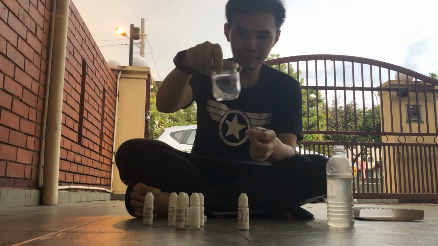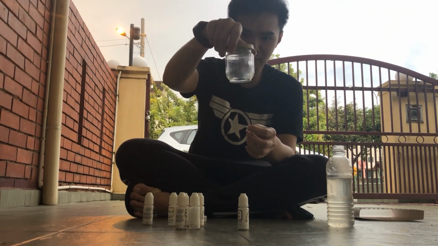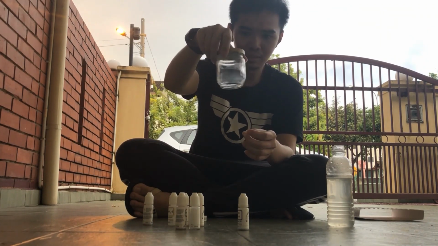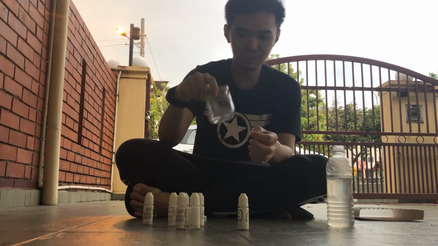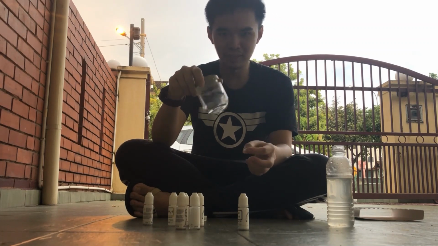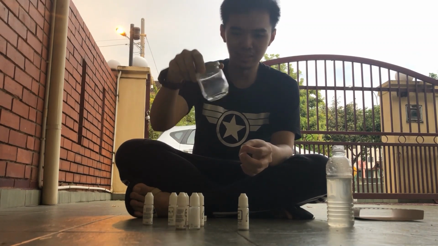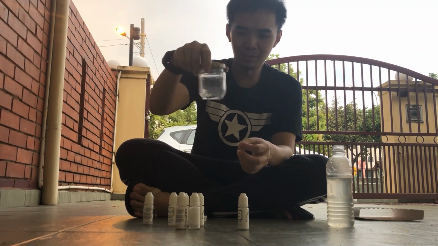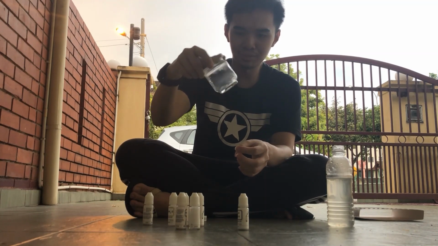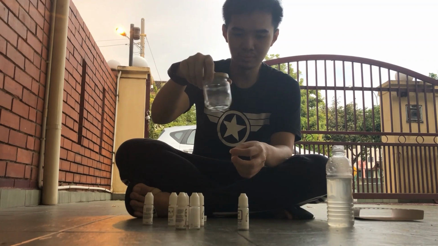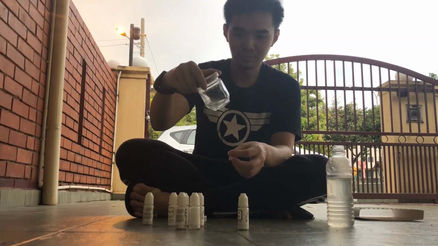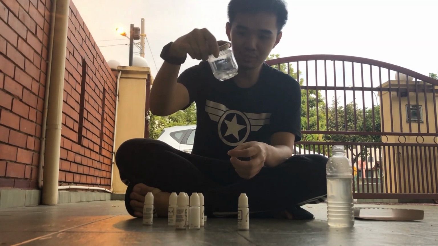And if the nitrite level is high, you can see the water turn into a pinkish color as time goes by. So now we just have to wait for the water to change color, and if the water doesn't change, it means that there's a very low amount of nitrite in this water. Color still doesn't change.